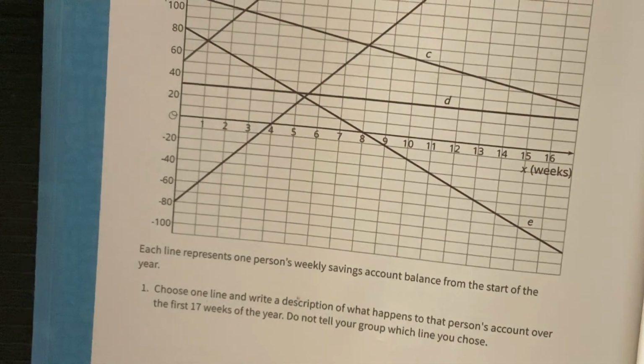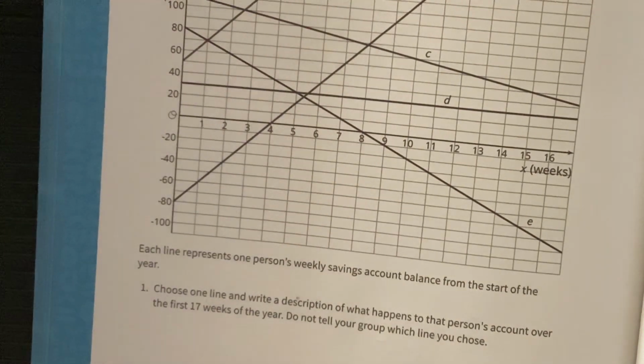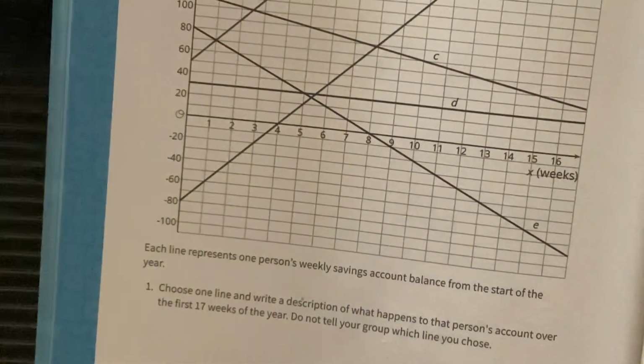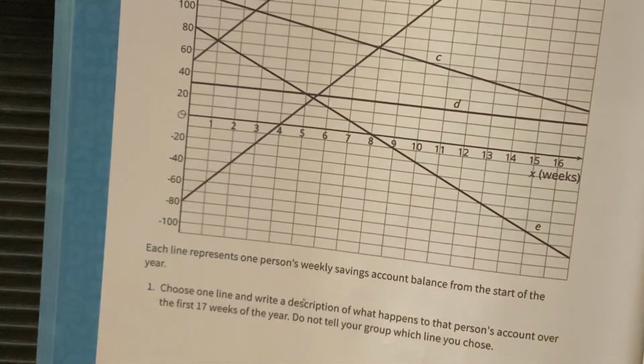Okay, so write a description of what's happening there. Losing money, gaining money. And then see if you can write your equation as well for yours.